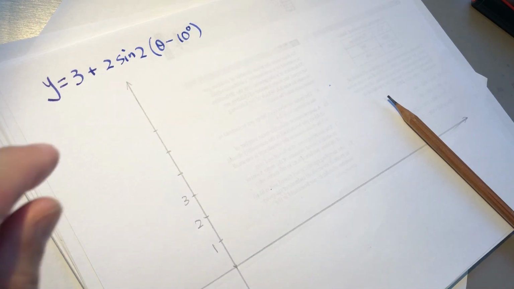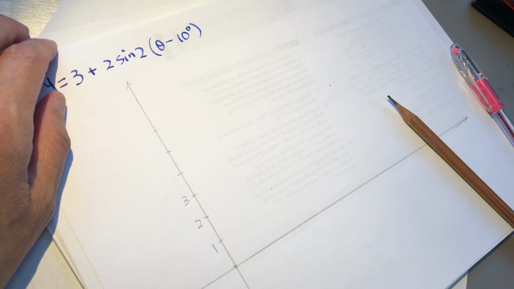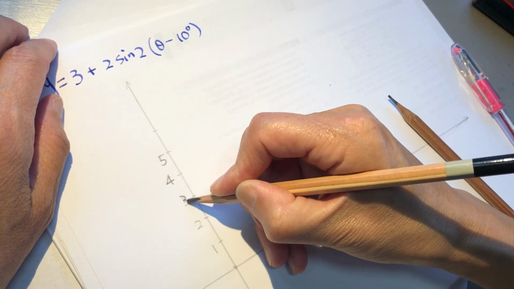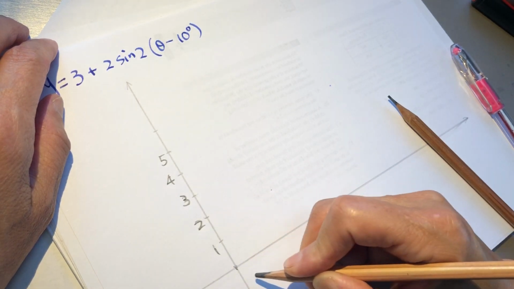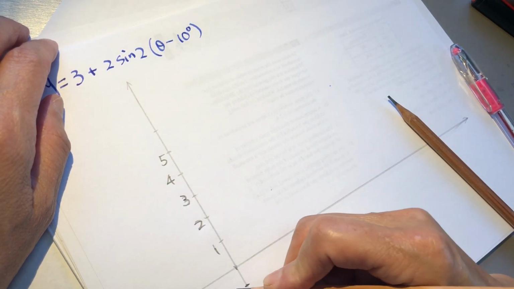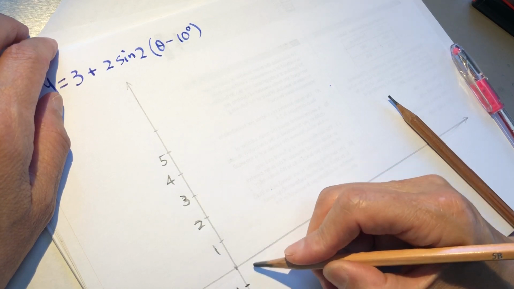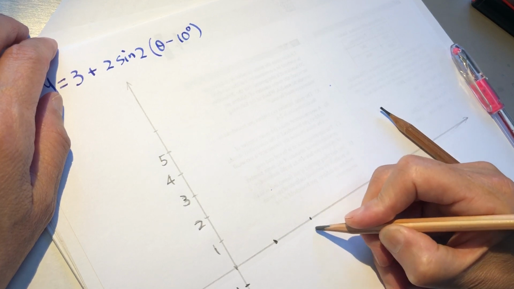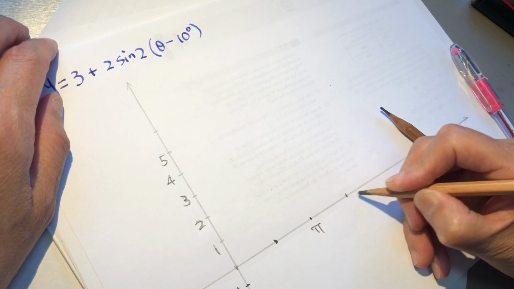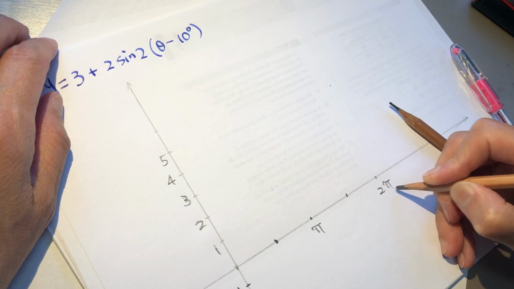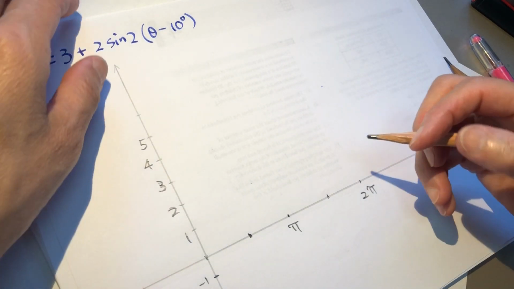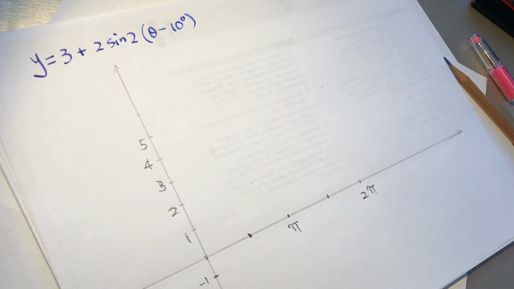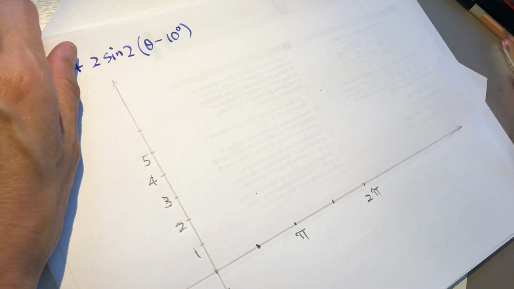Okay. 1, 2, 3, 4, 5, then -1, -2. Then pi, 2 pi. Okay, the -3 we do not need. I will show you why we do not need.